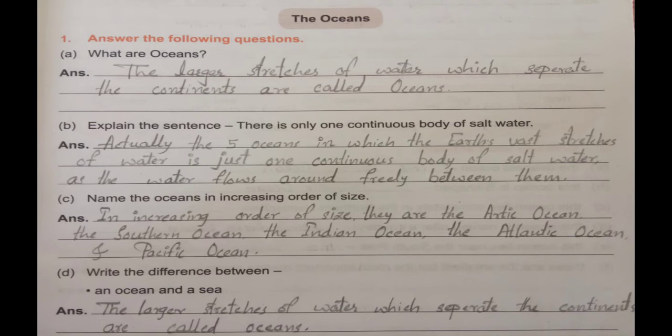In the first question, the first sub-question is there. Write down A1: What are oceans?